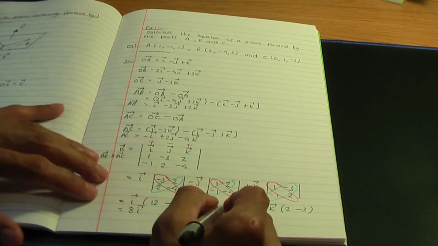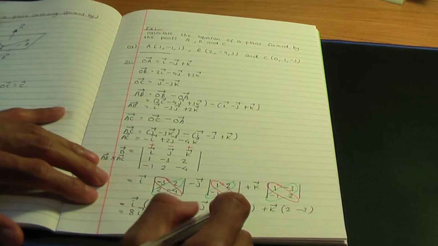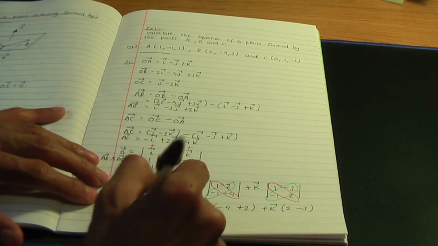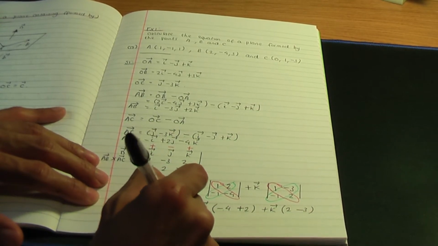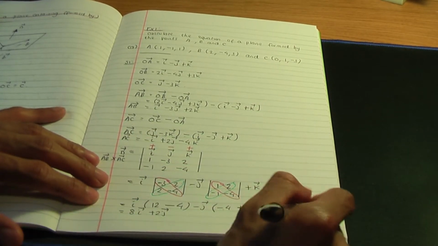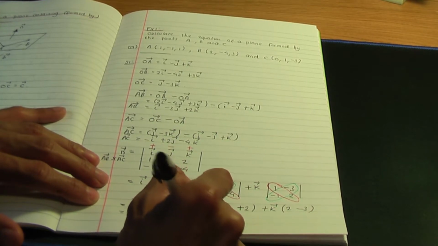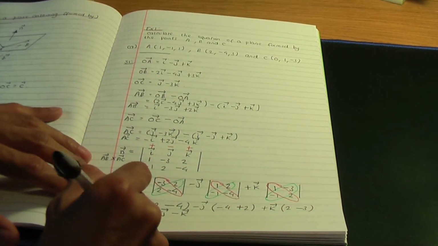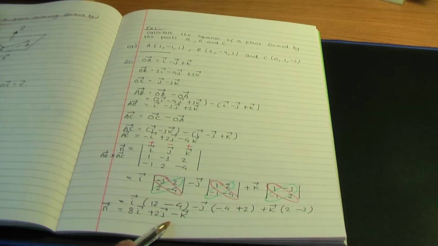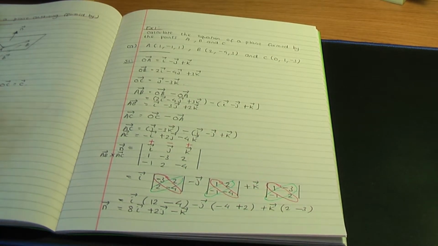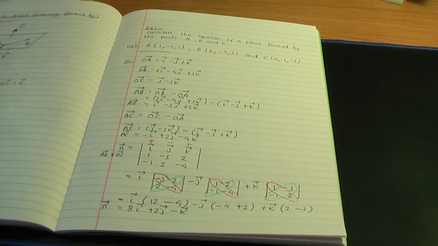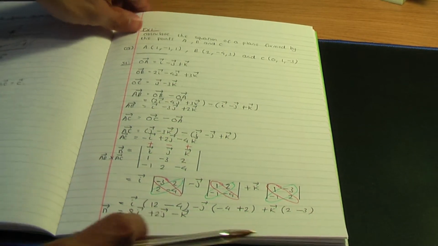Minus 4 plus 2 is minus 2, times minus j is plus 2j, and 2 minus 3 is minus 1, so minus k. That is the normal vector n that we found, which completes step number 1.